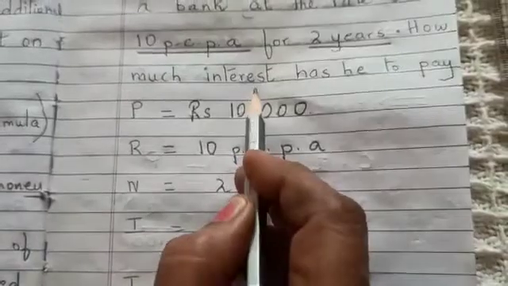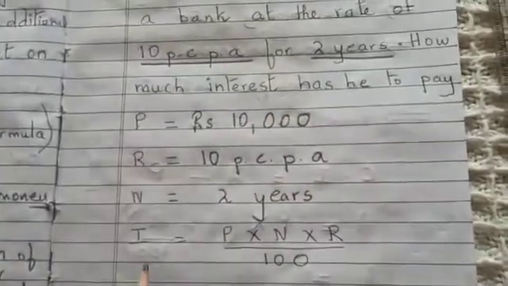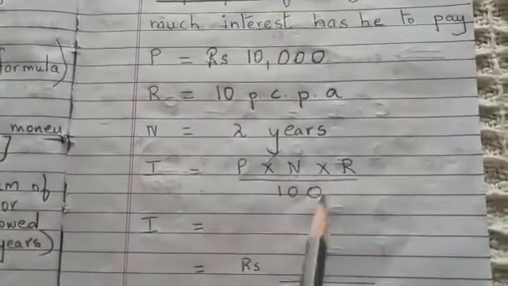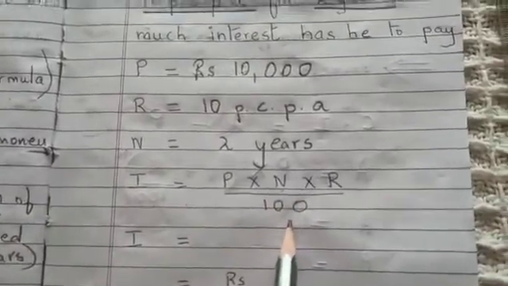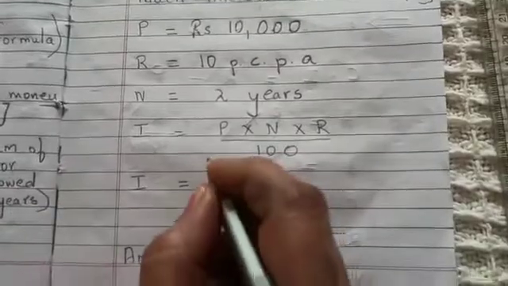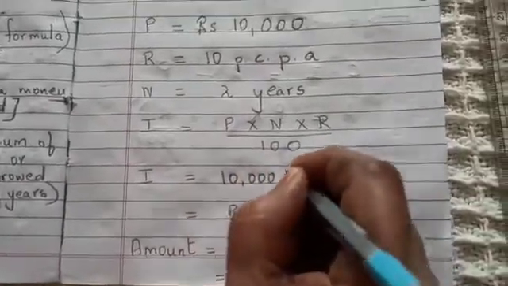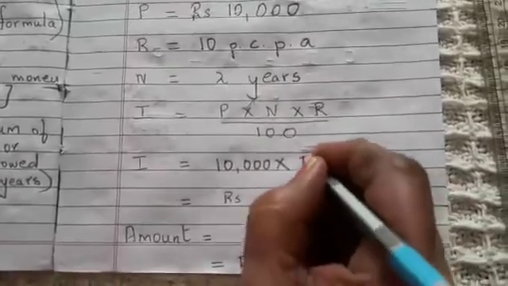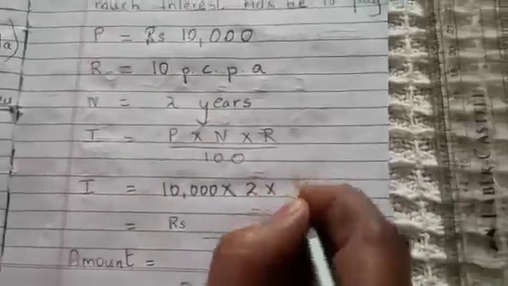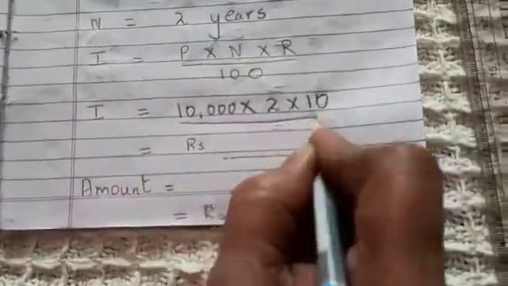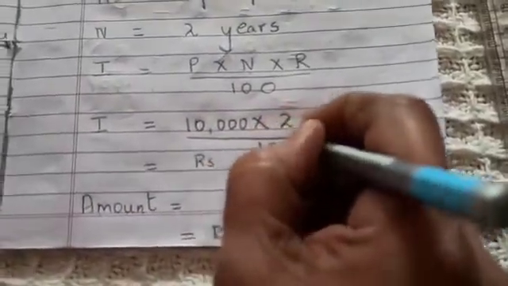Now to find out the interest, the formula is I is equal to P multiplied by N multiplied by R upon 100. Substituting P, which is 10,000, multiplied by N, which is 2, multiplied by R, which is 10, upon 100.